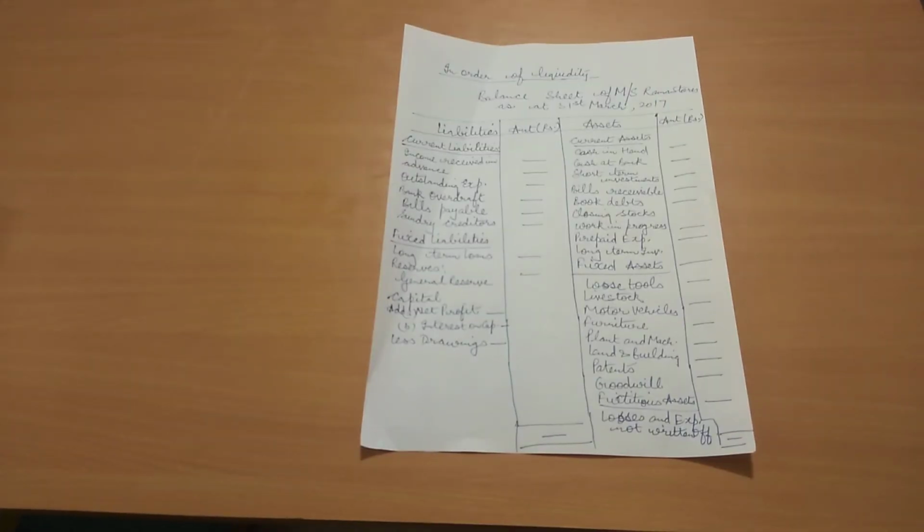Children, now let us talk first of all about the liquidity preference. Liquidity means the readiness with which the assets can be converted into cash. The shorter the time taken to convert the assets into cash, the greater is the liquidity.